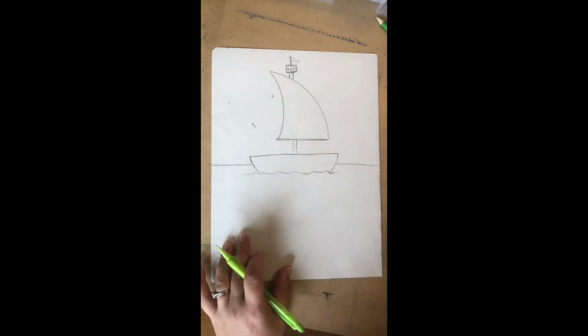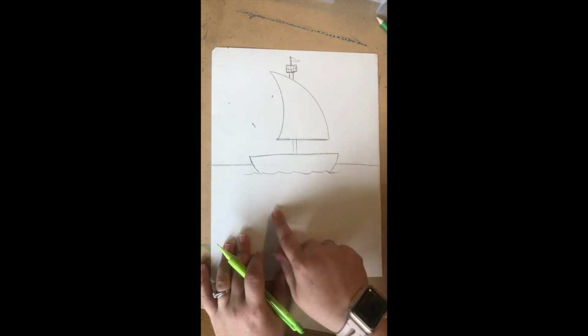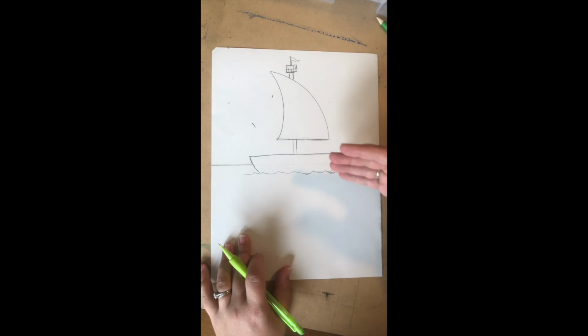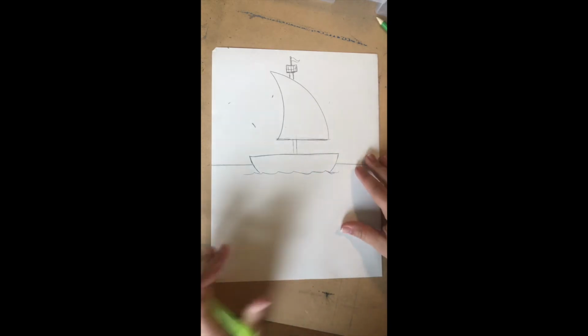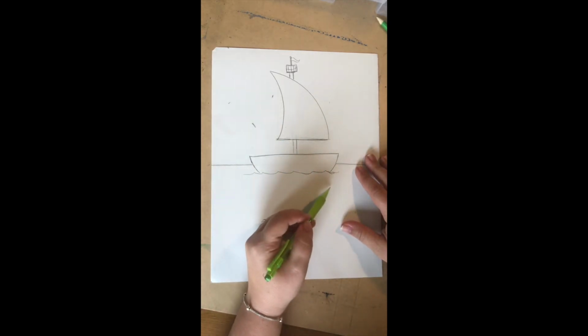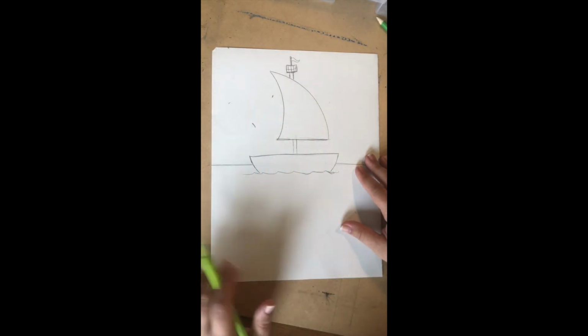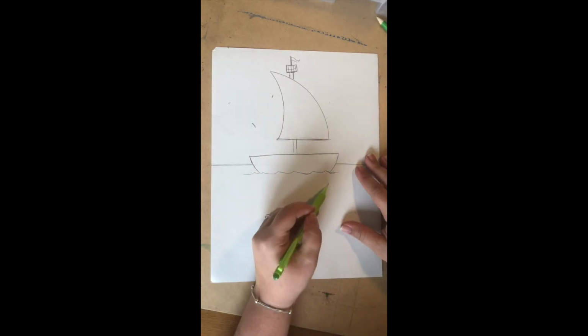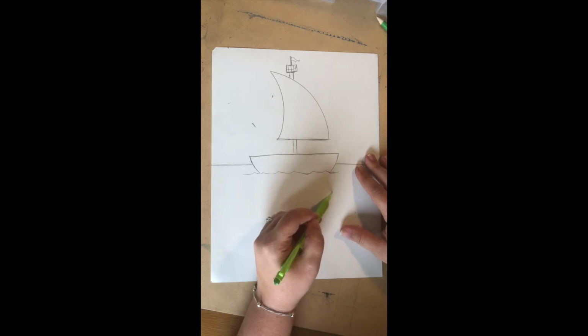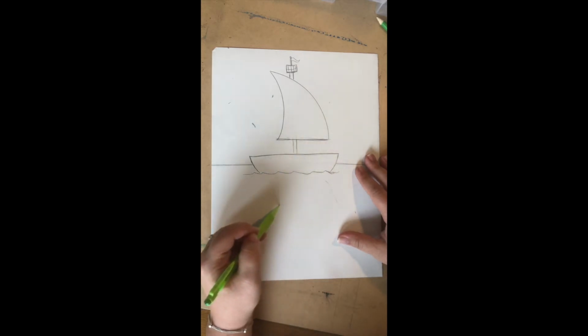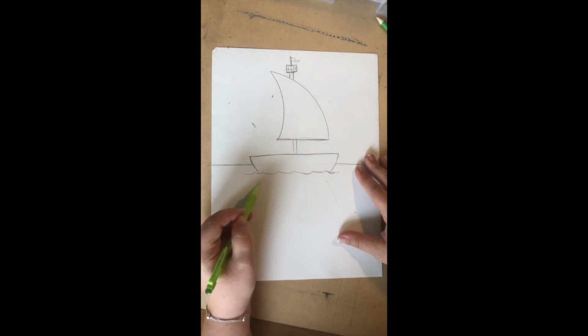Now we're going to talk about reflections. When we do a reflection, the reflection in the water would be upside down. It's reverse of what you see. So if I'm drawing my reflection in the water, we don't want it to be a smooth reflection, it's not like a mirror, it's in water. But I'm going to kind of sketch out where my reflection would go, and it would go right here under the boat.